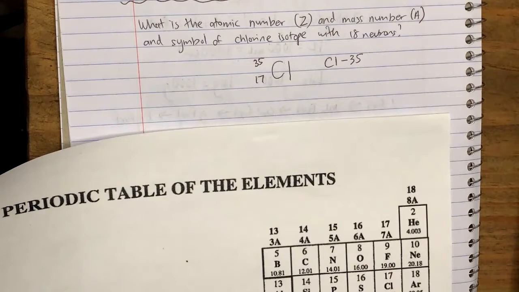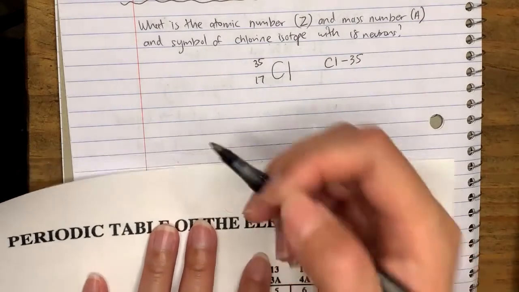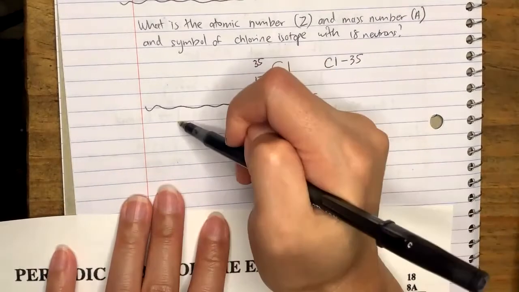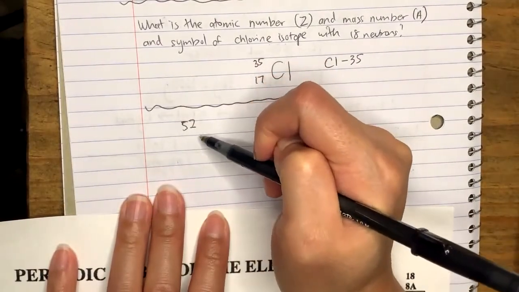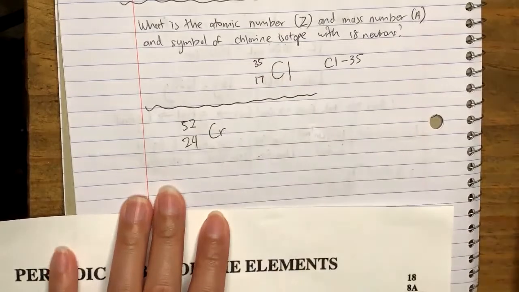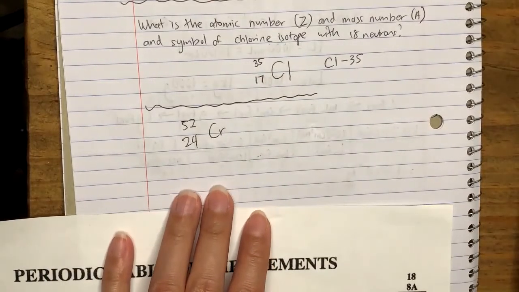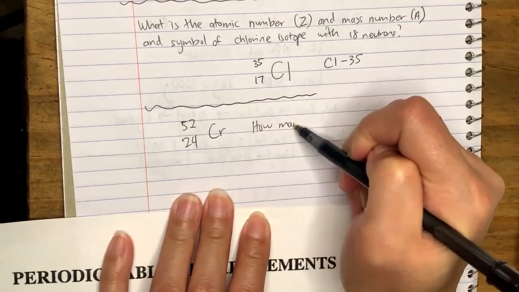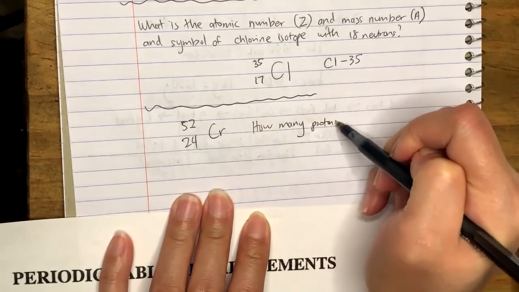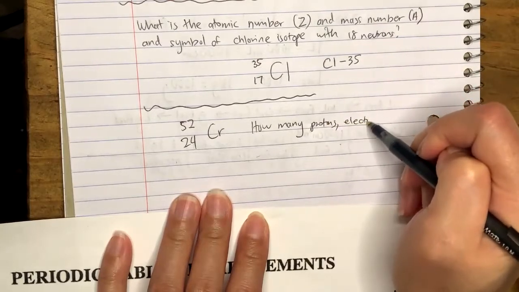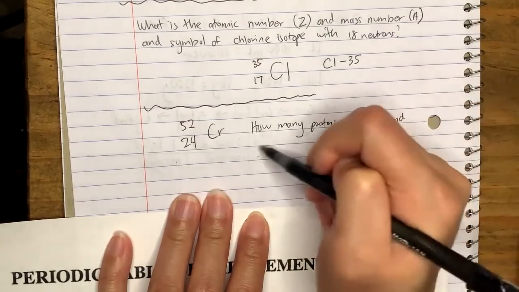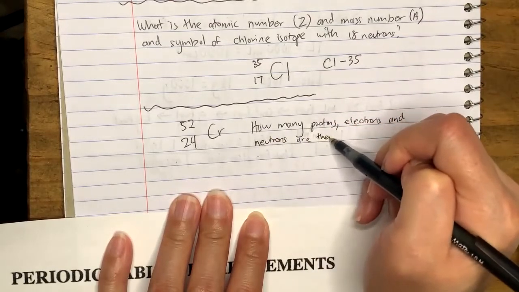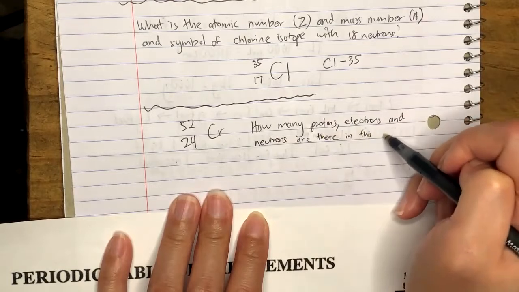All right, let's look at another example. The next one we want to talk about is 52/24 Cr. You need to find out how many protons, electrons, and neutrons are there in this atom.